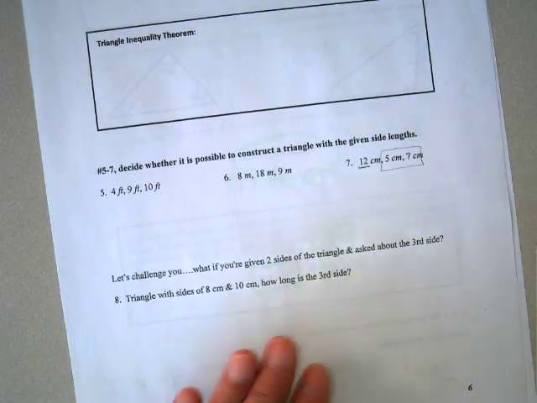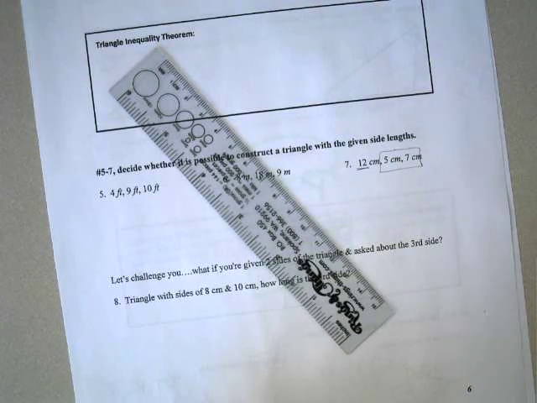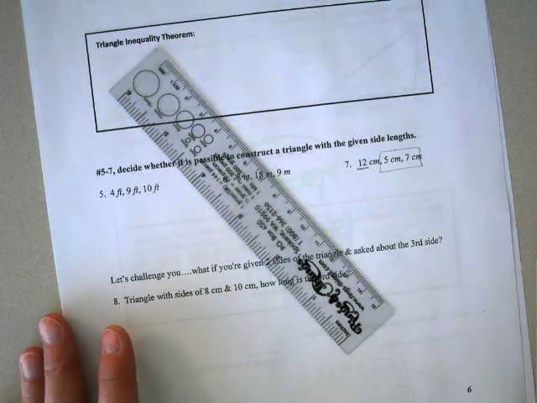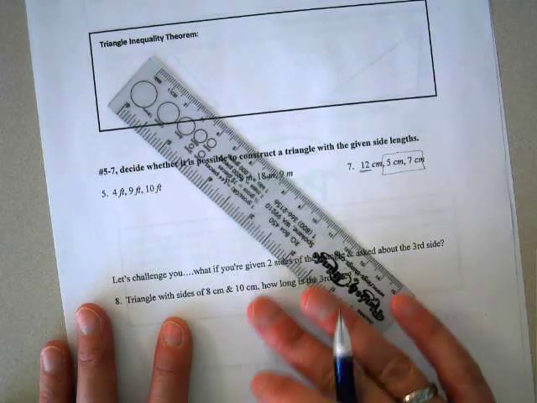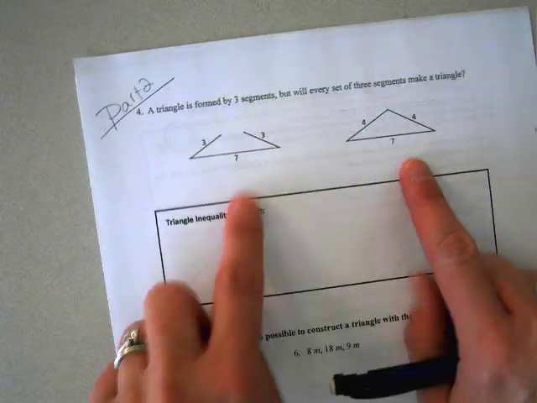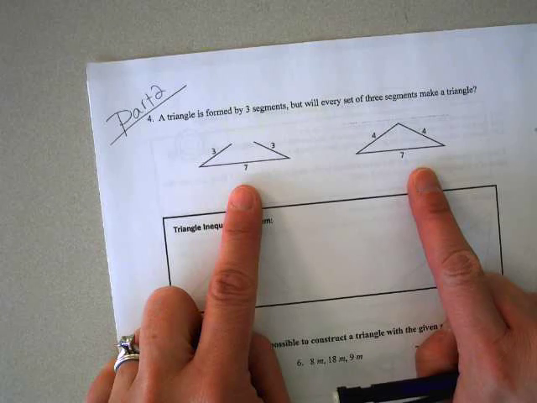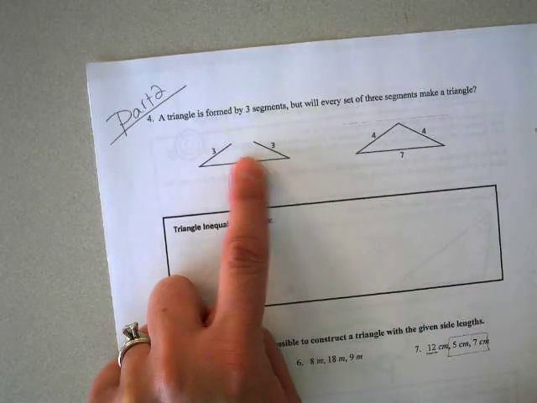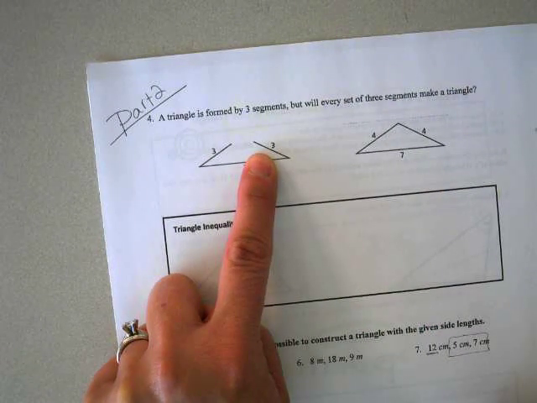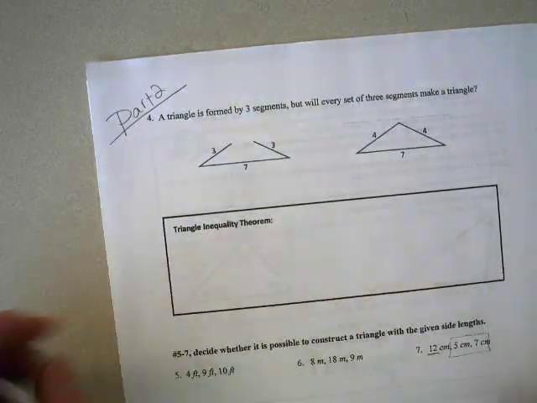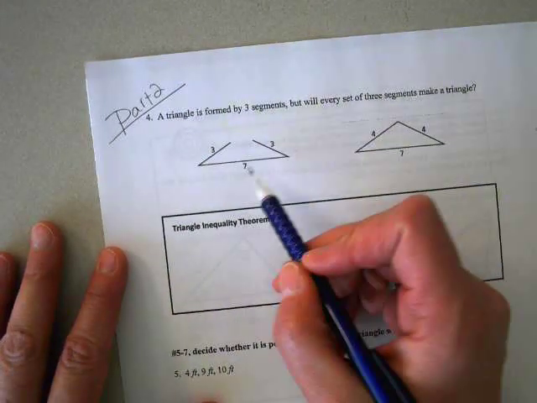So if I gave you a ruler and I said draw it, you got 2 small. Would that form a triangle? Look at this picture right here. Do you see 3 and 3? What's 3 and 3 total? Would it close?